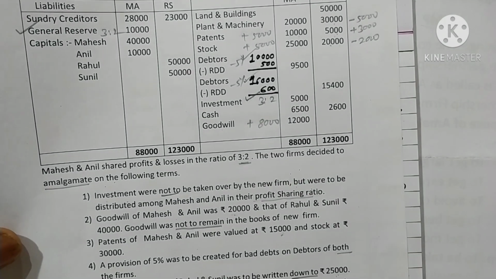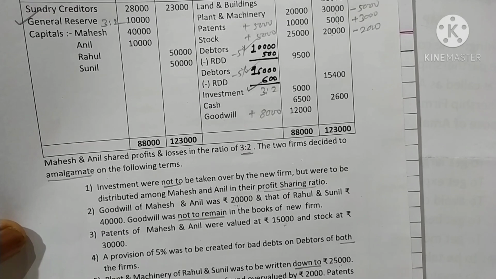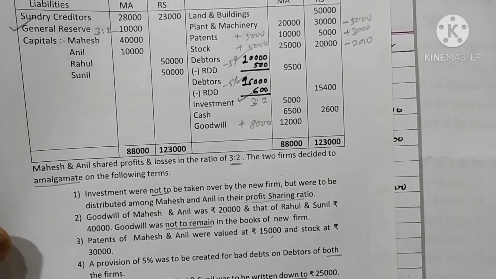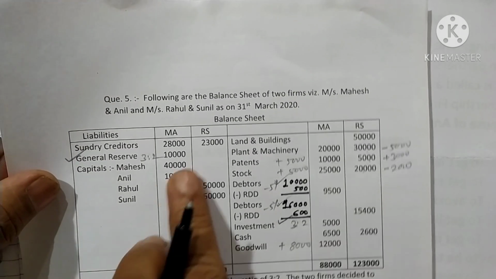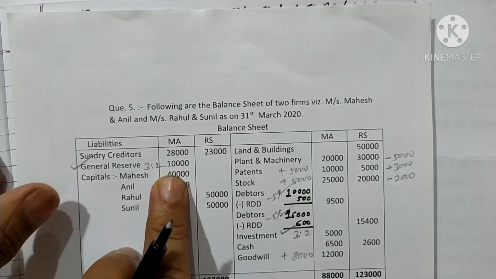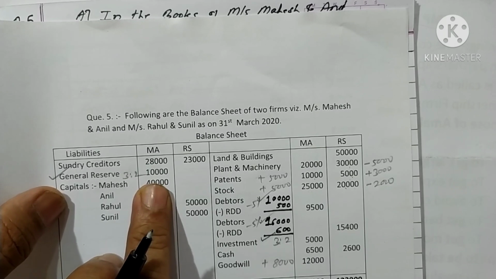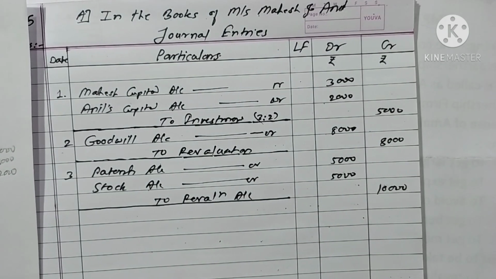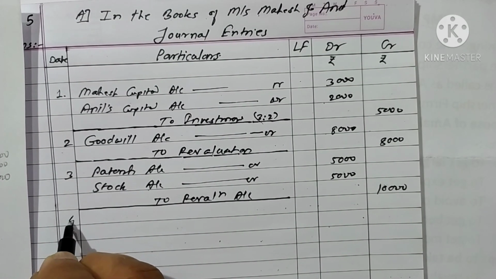Now next, we have to find out Mahesh and Anil's shares. Okay, nothing else. Now we see in the adjustments or in the balance sheet what we have to transfer. Now we have to transfer the general reserve. The general reserve's original balance is credit, while transferring, it will be debited. We make the entries. 4 transactions.